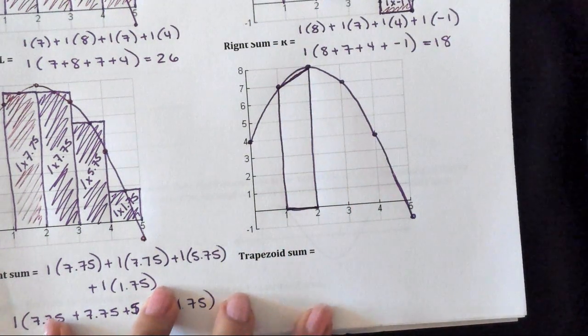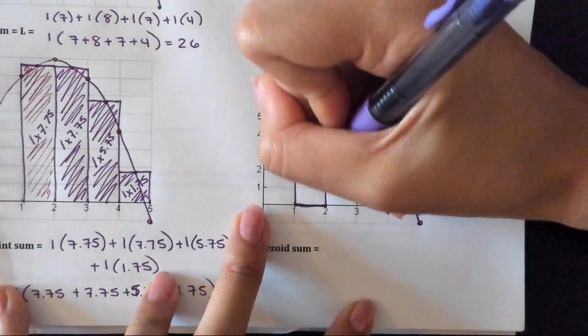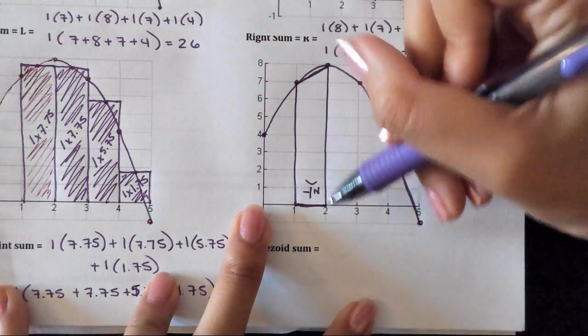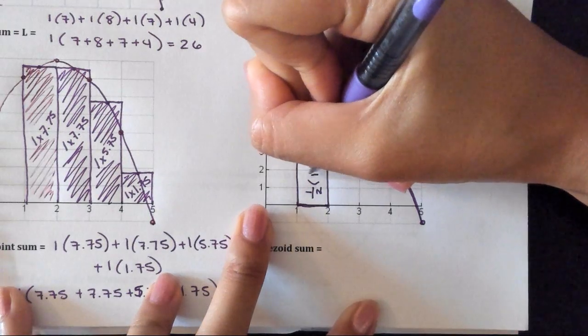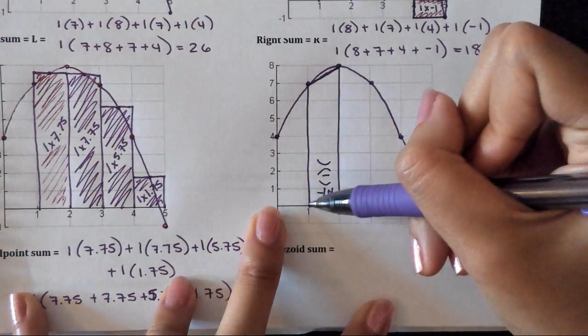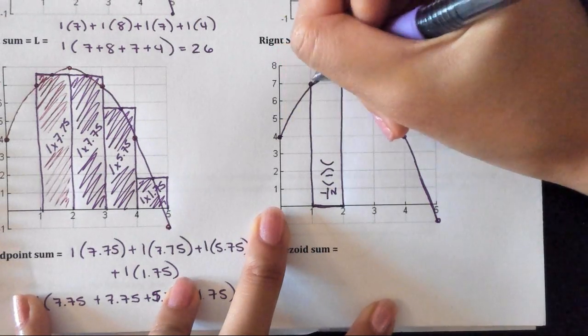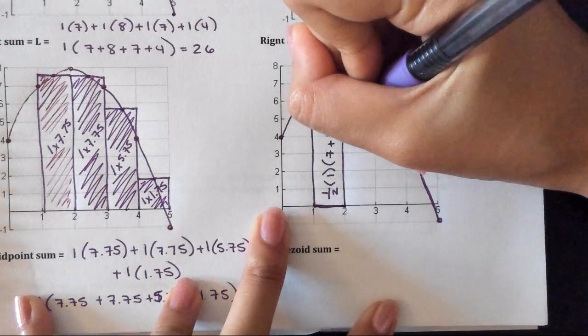Well, the area of a trapezoid is 1/2 base times height, right? So we're going to do 1/2. The base is 1 right here, that's the base. And then the height 1 and the height 2. So height 1 is 7 plus height 2 is 8.